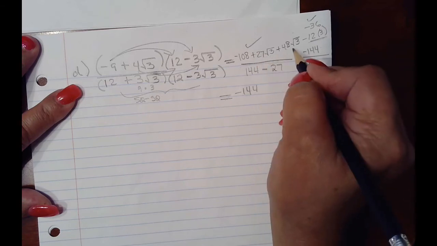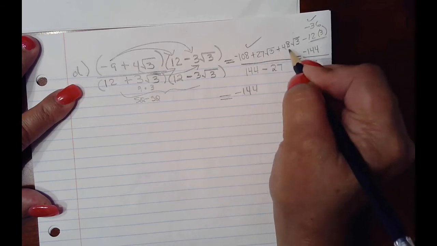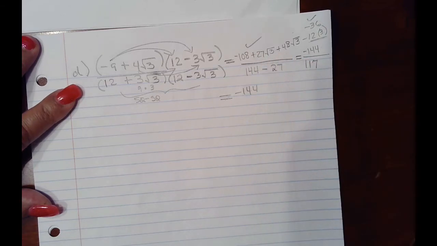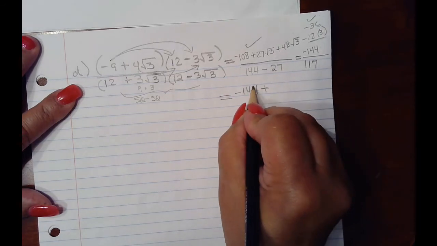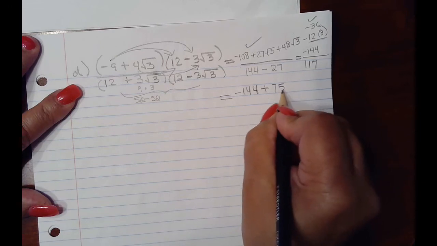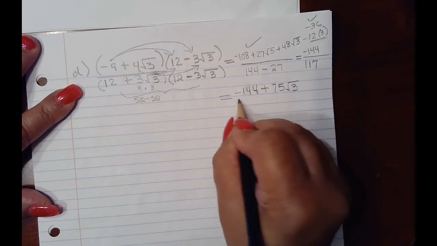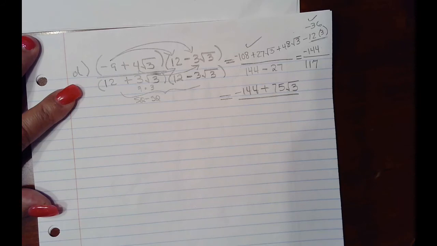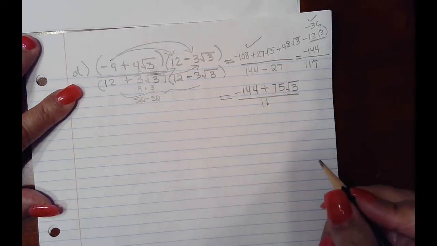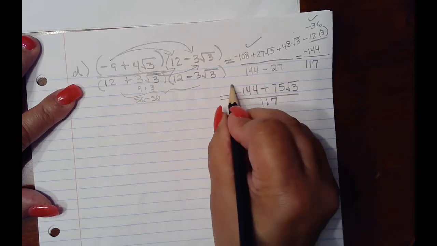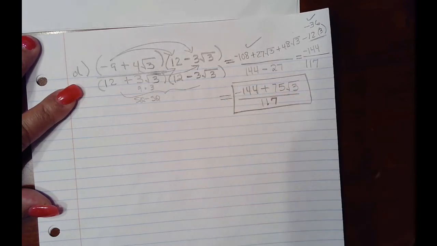And then when you add these square root of 3 terms, you have 27 plus 48, and that's 75 square roots of 3. And then on the bottom, 144 minus 27, we had already done that, is 117. That's your answer there.